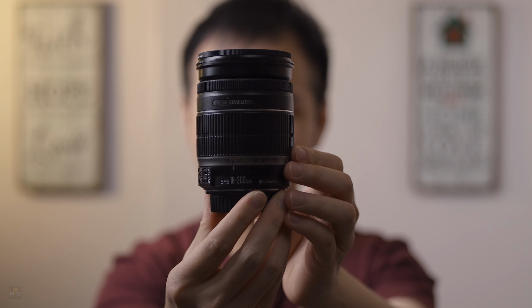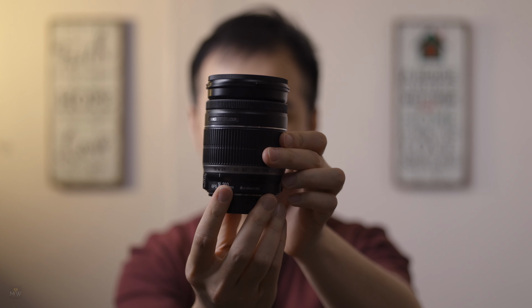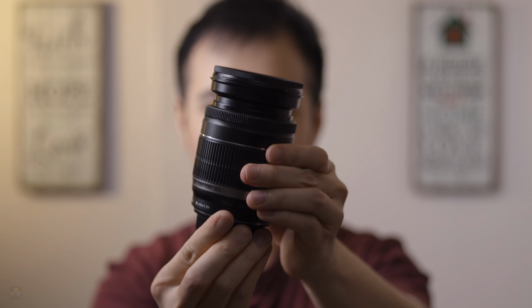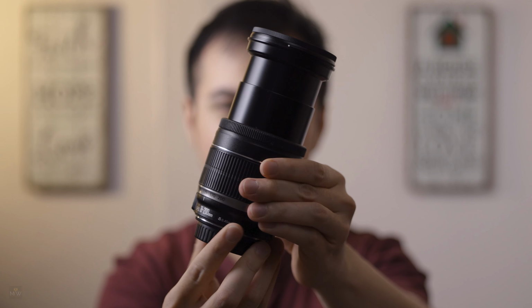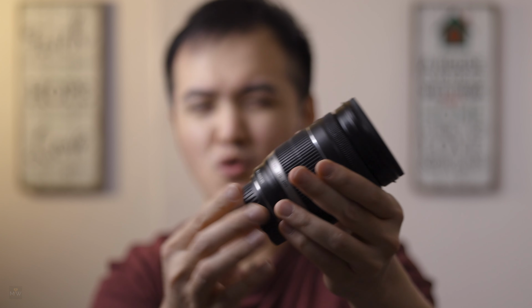What do we have here? A DSLR lens with all these numbers here. We have 18, we have 50, we have 135, we have 200. And as we turn the lens, based on these numbers, the lens extends and shortens. So what exactly do these numbers mean?